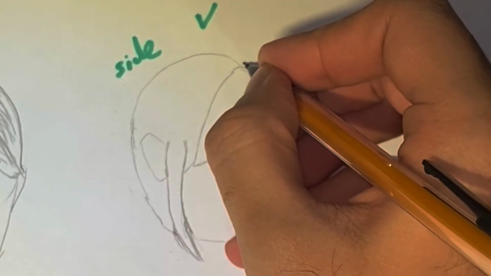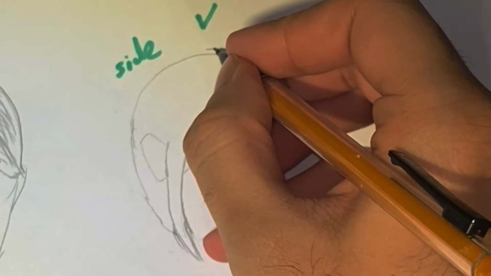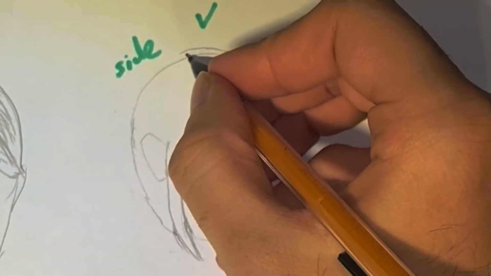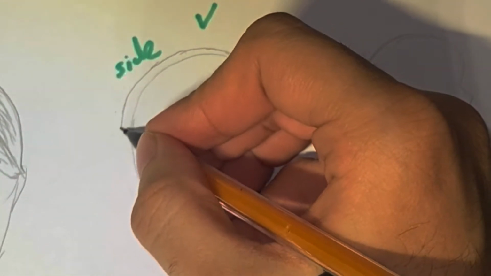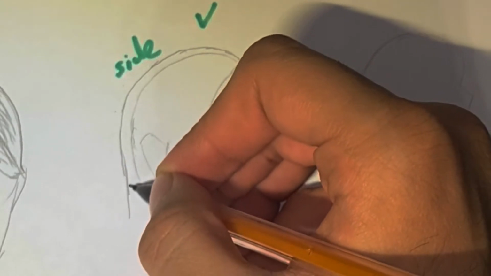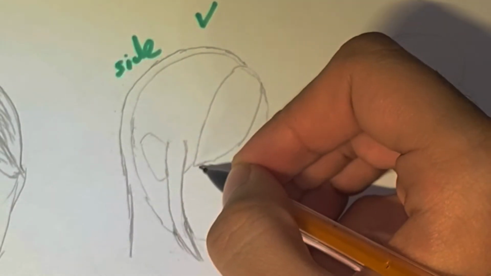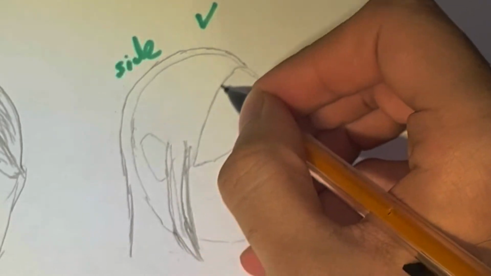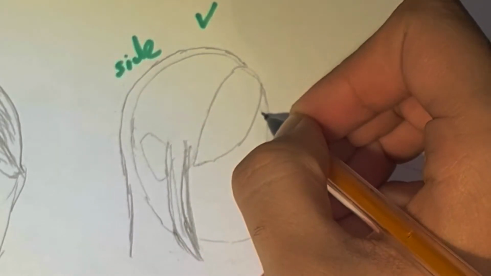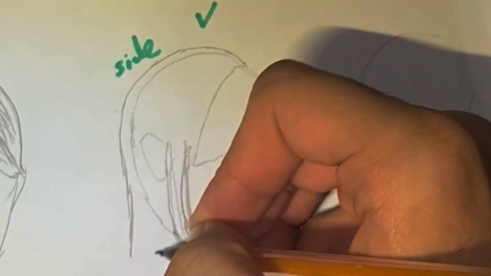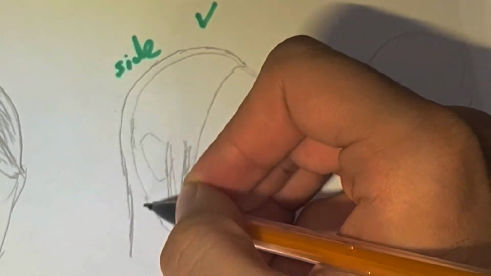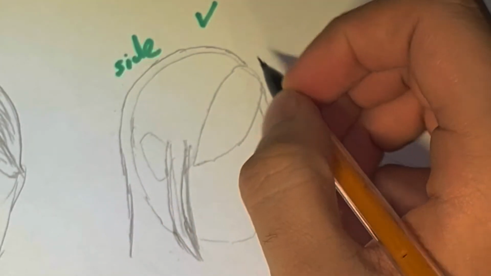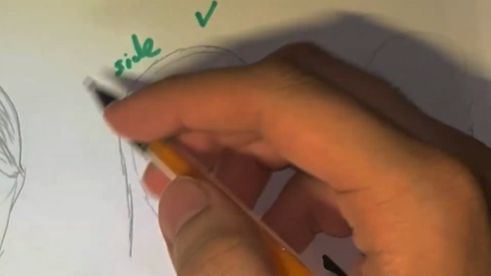Next, I think about the hair in the back of the head, the hair at the top of the head, and then any hair that's flowing downwards like this. So I would draw something like this. So now I have the bangs, the side hair, the top of the head, and the back. I guess 4 parts. And then I would do the same thing here.